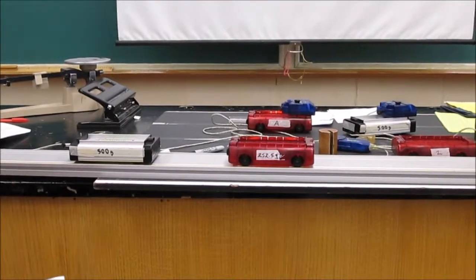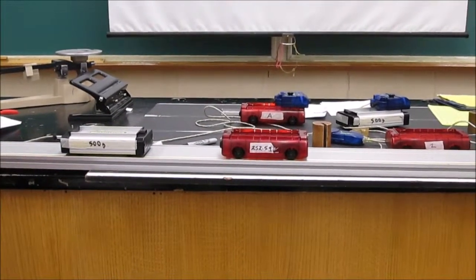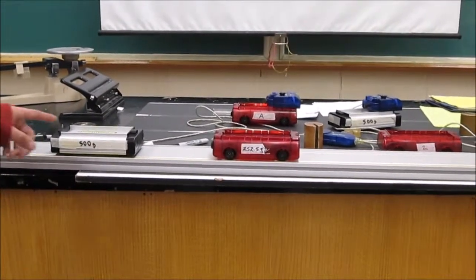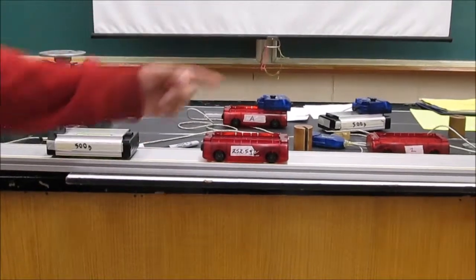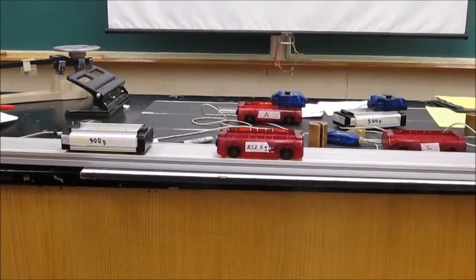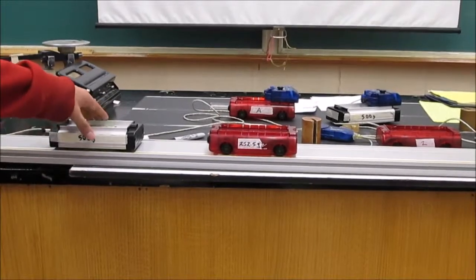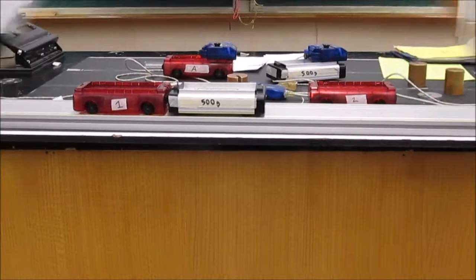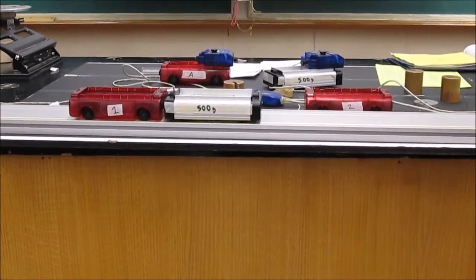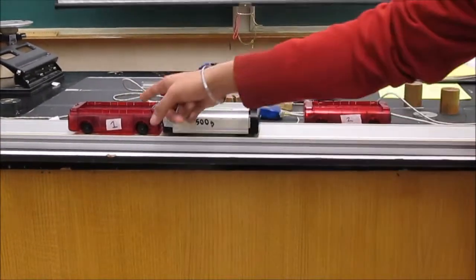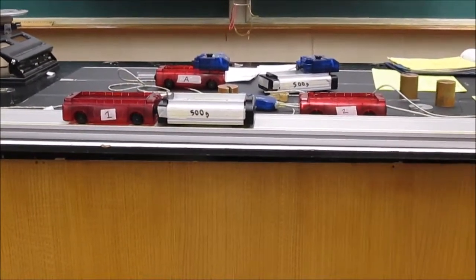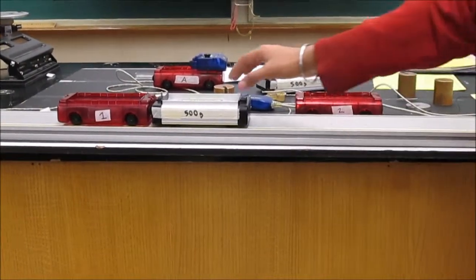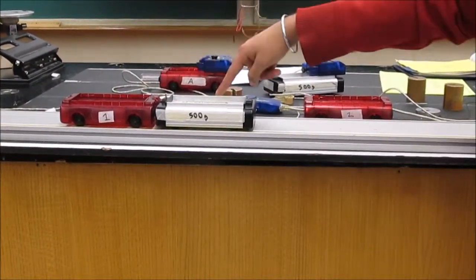In situation 3, a fast-moving truck hits a car at rest. We're going to put both the carts facing the same direction. Truck facing that way, car facing that way. The car is stopped, and the fast-moving truck hits the car, like this. In situation 4, the last one, a truck tows a car and they speed up together. We have the carts set up facing the same direction, and we'll see here the truck towing the car just like this.